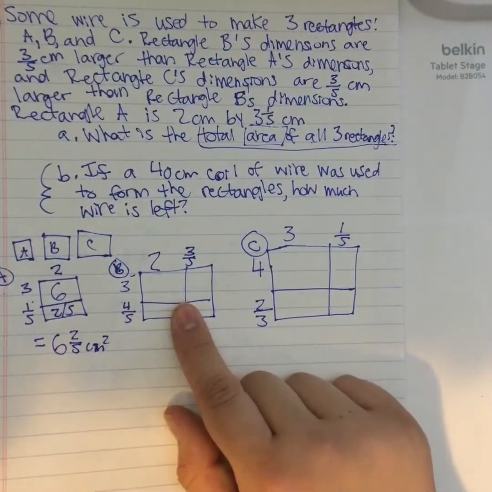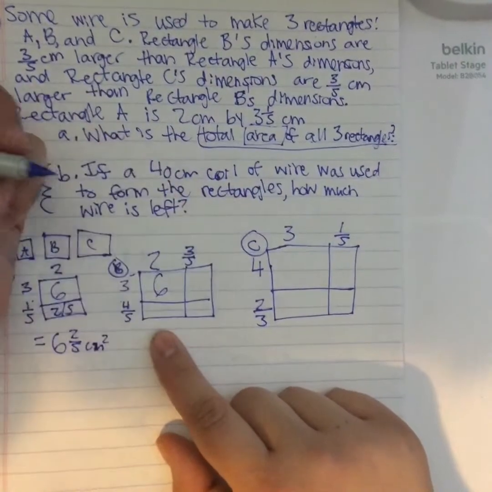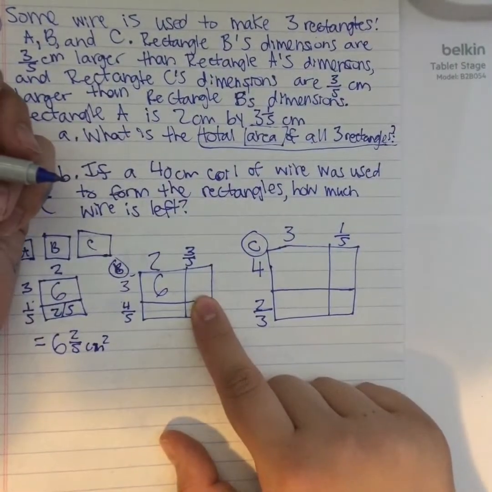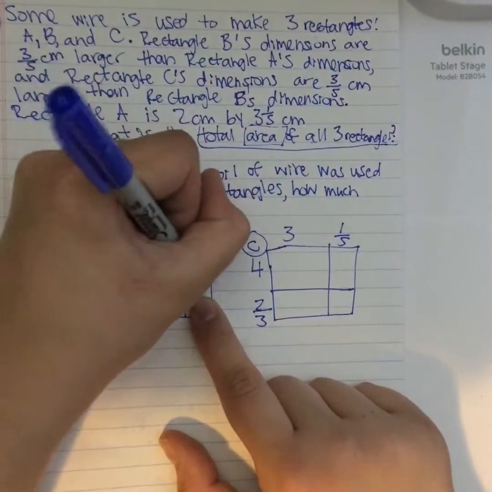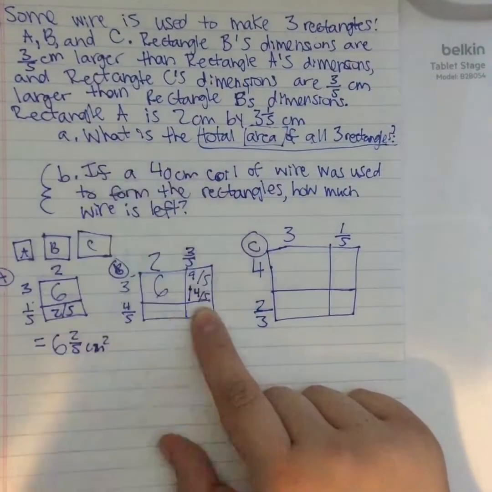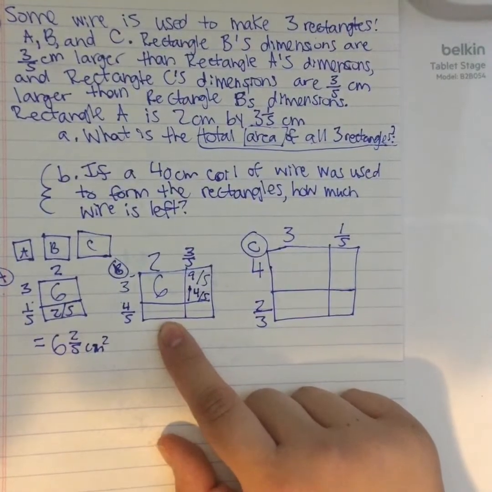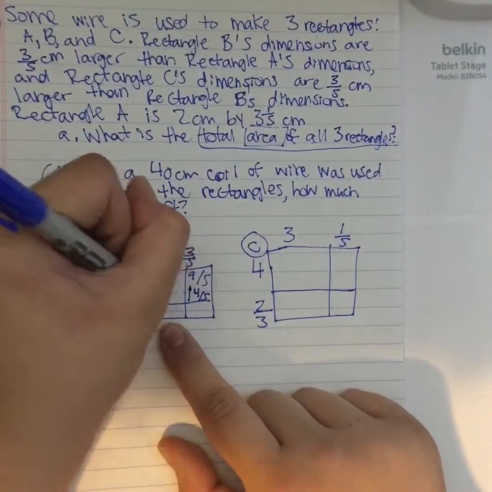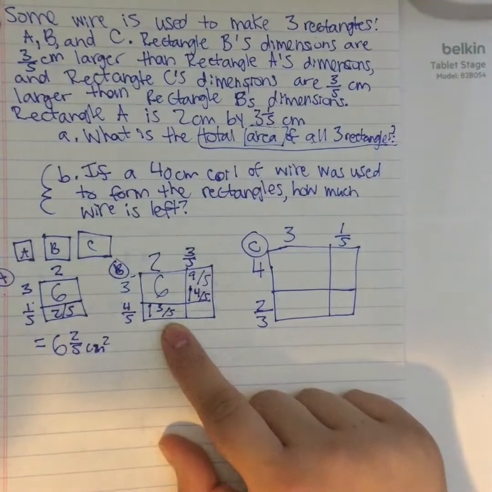In rectangle B, the partial products are 6. Over here, we have 9/5, also known as 1 and 4/5. And 2 times 4/5 equals 1 and 3/5.